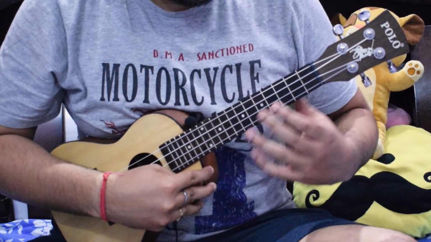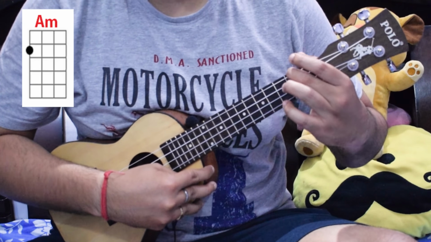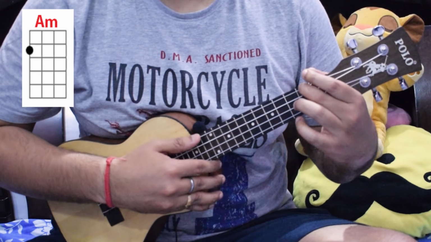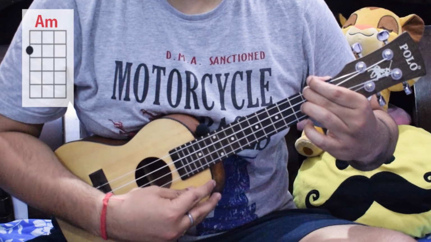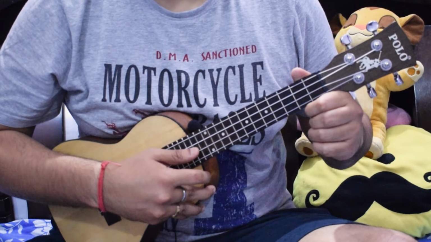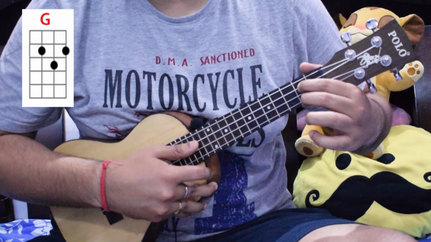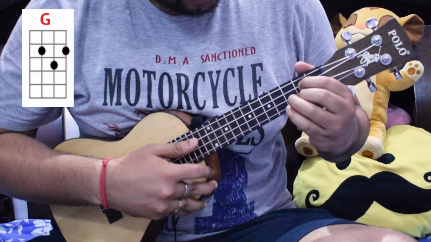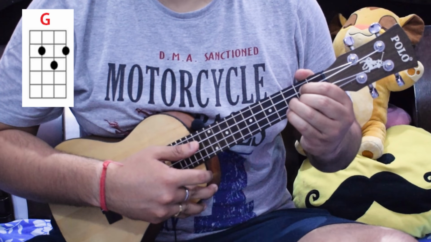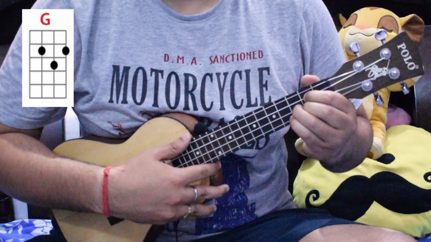So to play chord A minor, you need to place your middle finger on 2nd fret 4th string, and chord A minor should sound like this. To play chord G, you need to place your index finger on 2nd fret 3rd string, your middle finger on 2nd fret 1st string and your ring finger on 3rd fret 2nd string, and chord G will sound like this.